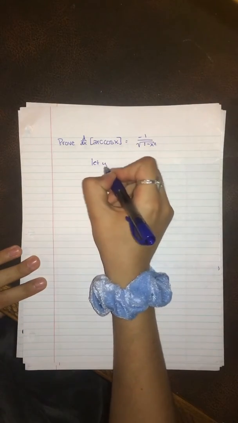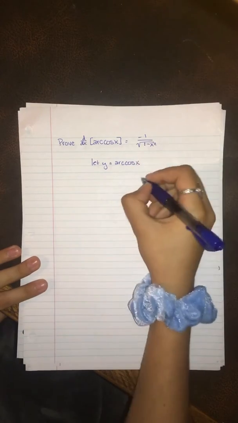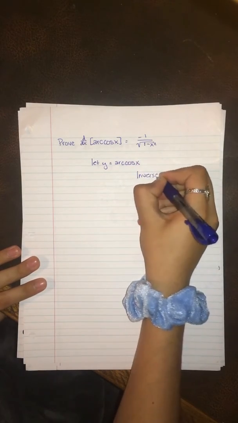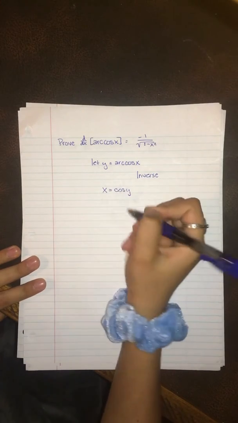Okay, so I'm going to prove the derivative of arc cosine equals that. So I'm going to start off by letting y equal the argument, which is arc cosine of x. After that, I'm going to take the inverse. So that's going to be x equals cosine y.